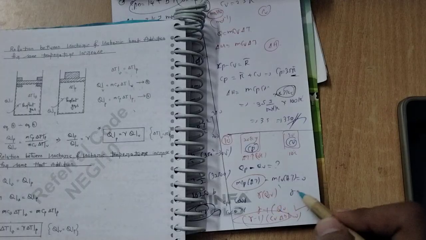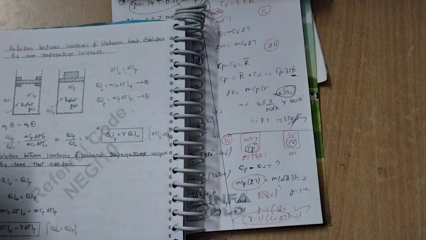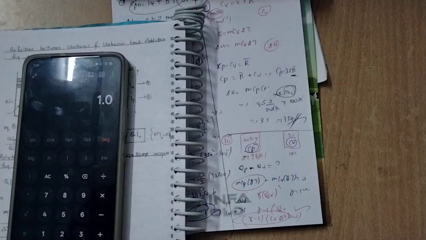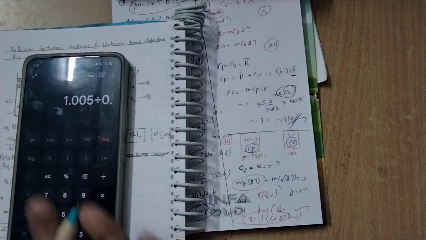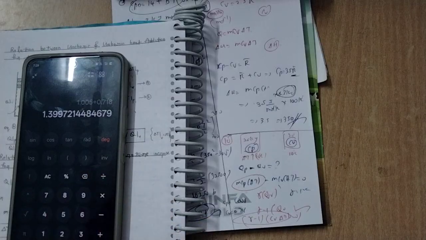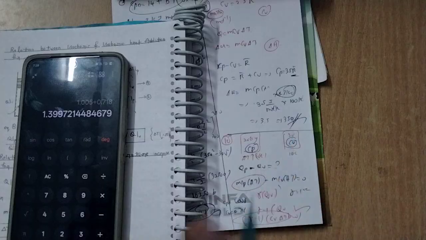So what is gamma? 1.4. 1.005 divided by 0.718. Definitely the answer will come right.